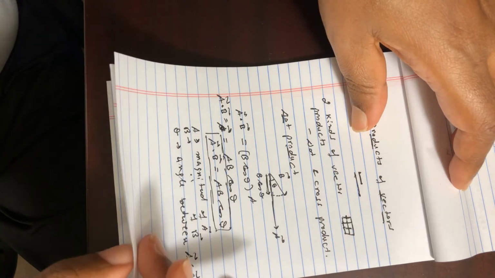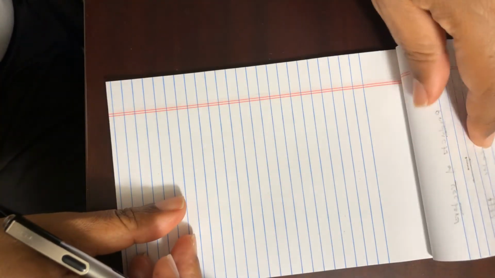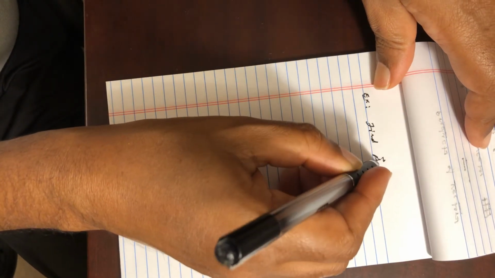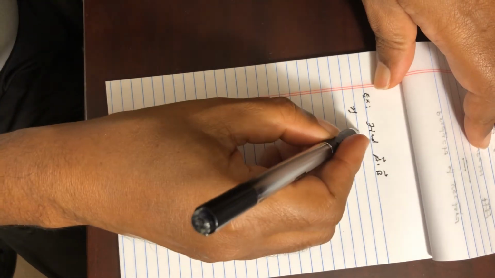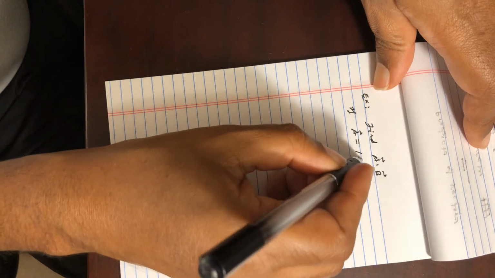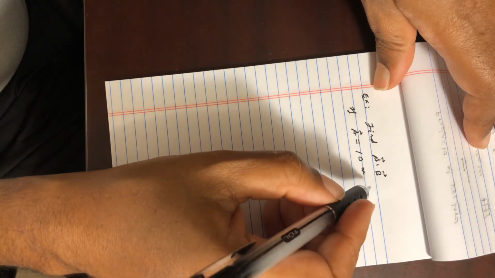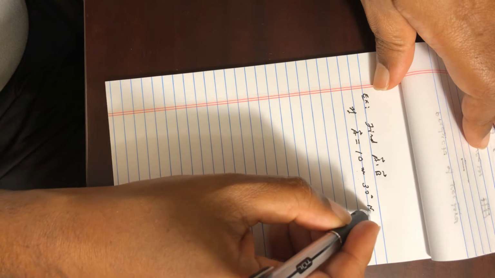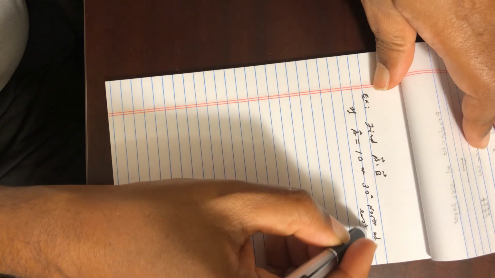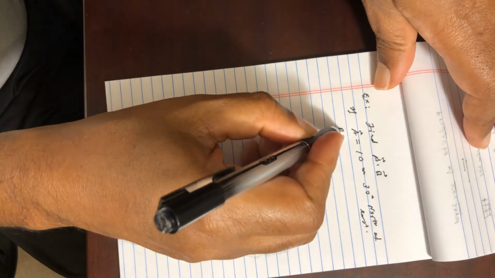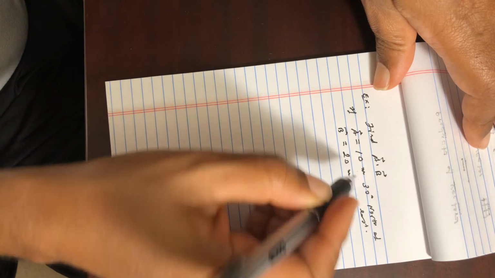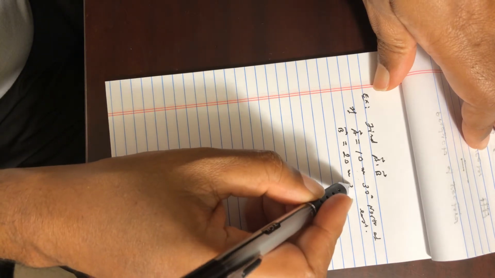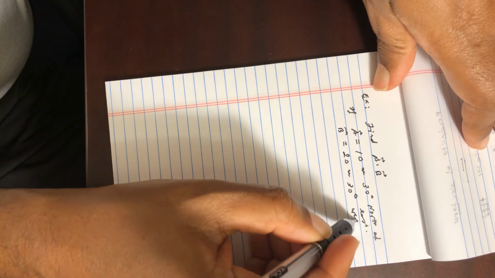So let's consider an example. Let's say find A dot B. Let's say A is 10 meters, 30 degrees north of east, and let's say B is maybe 20 meters and 30 degrees west of north.